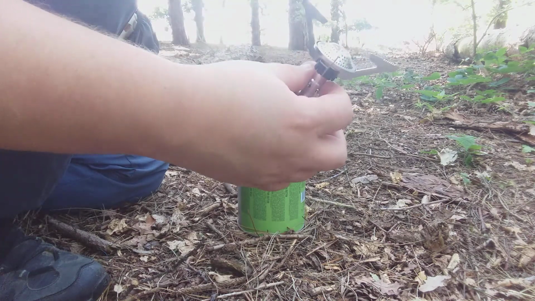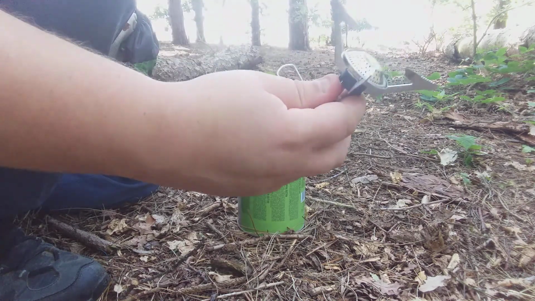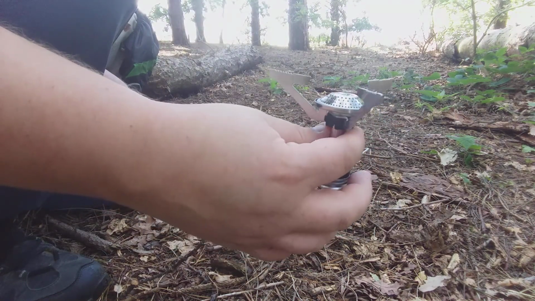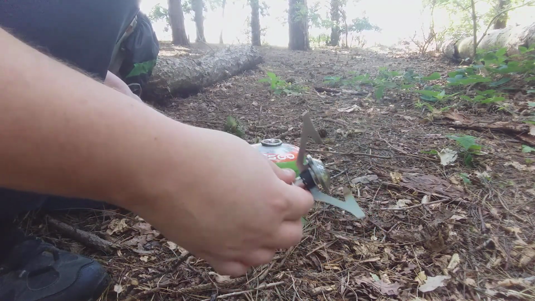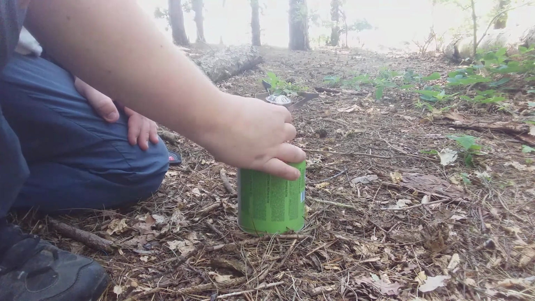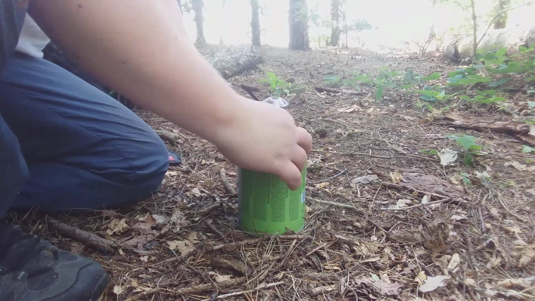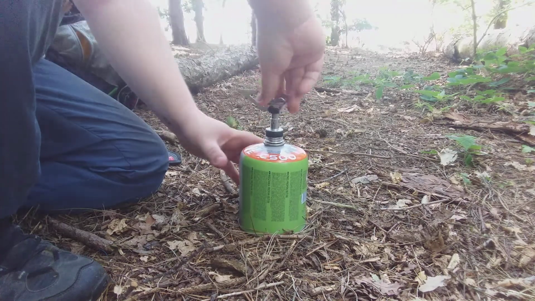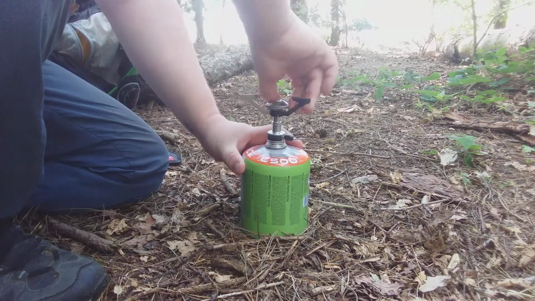They tend to be a little bit quicker than the Spacelander type stoves because the gas is being fed directly to the stove itself. Generally just screw straight on top of the gas cylinder like so.